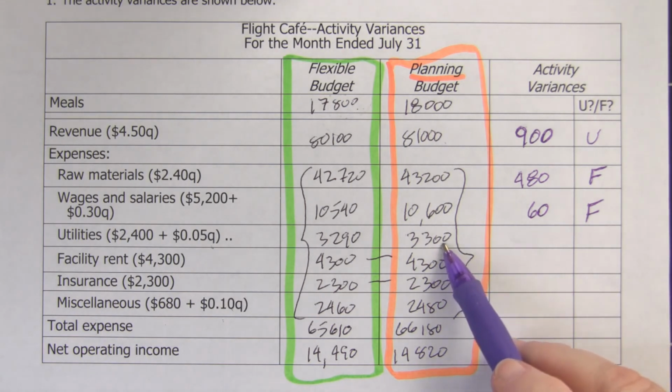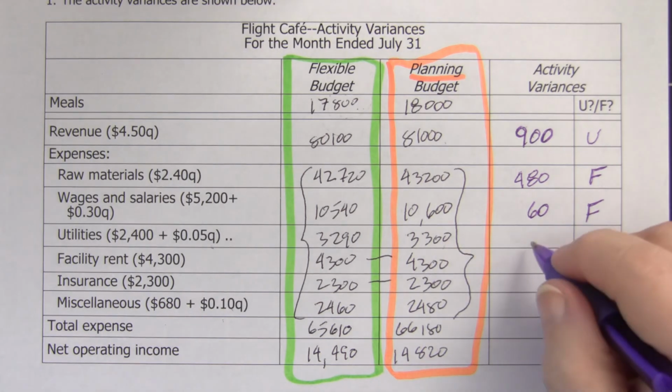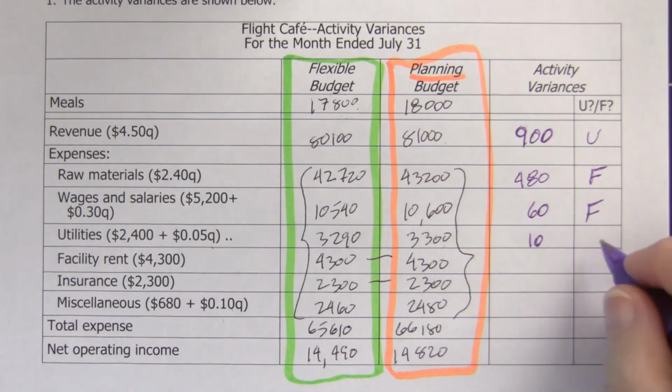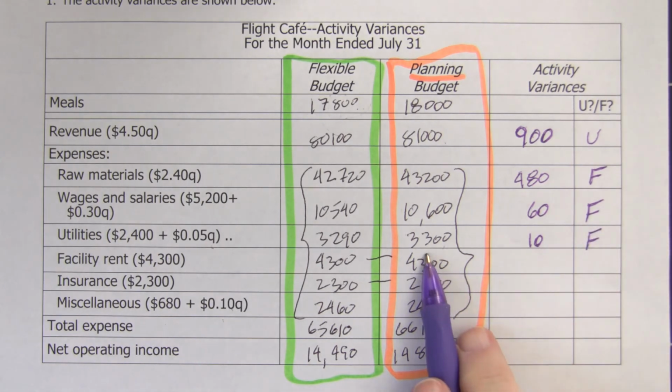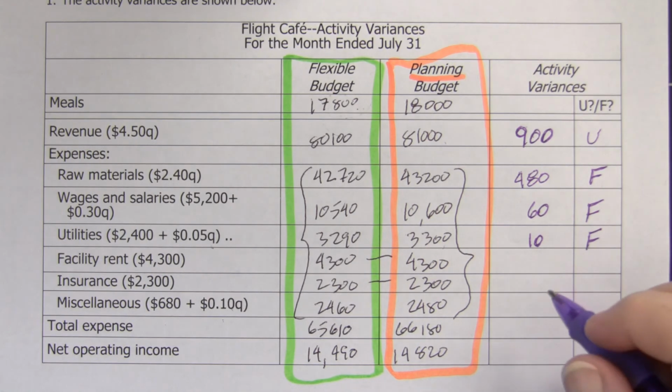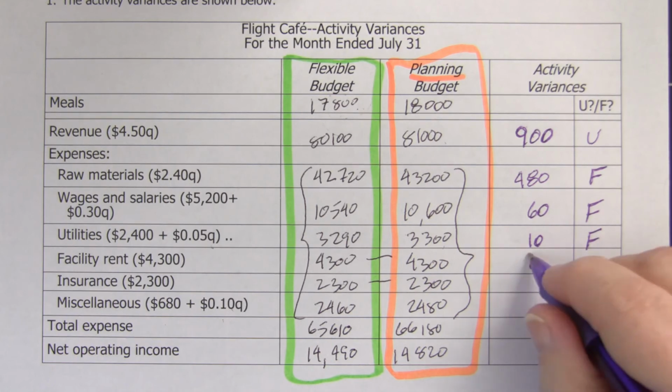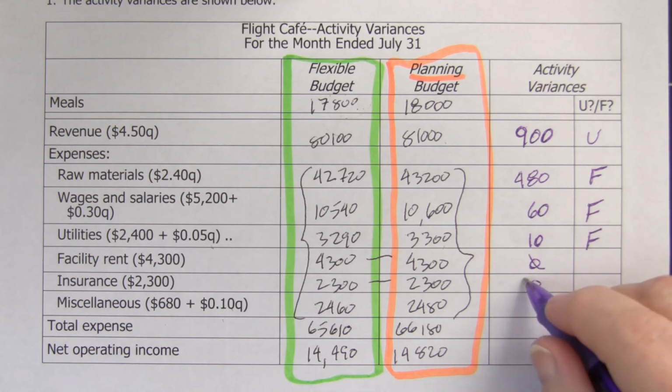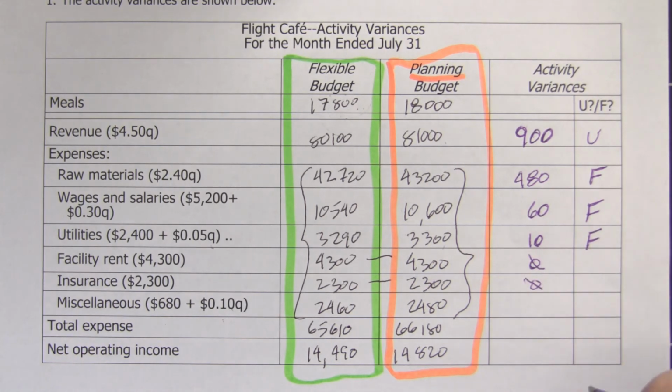Take a look at the utilities. They also went down. We expected to spend $3,300. We spent $3,290. That's a favorable variance. As expected, there's no variance for the fixed costs. Occasionally that will happen, but it would happen if, say, you had a rent increase in the middle of the month. There would have to be something kind of weird like that.